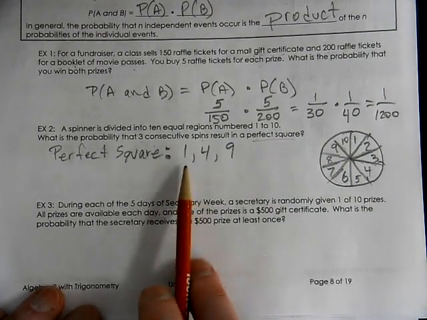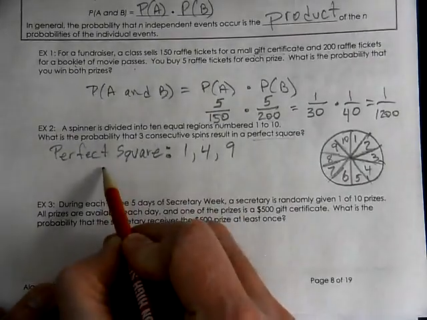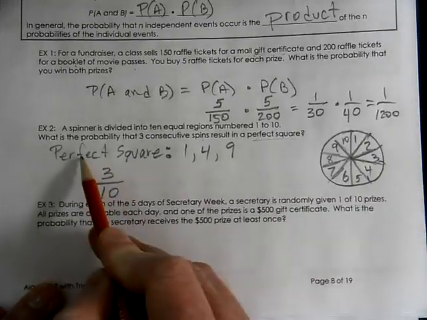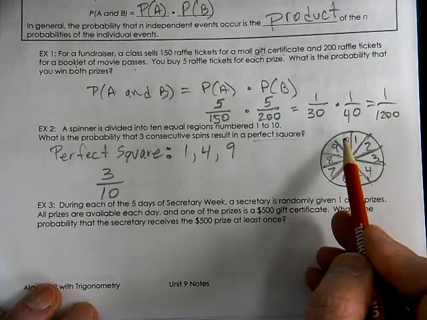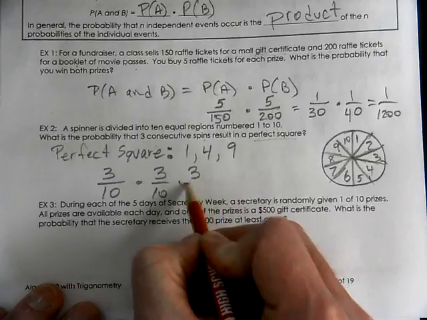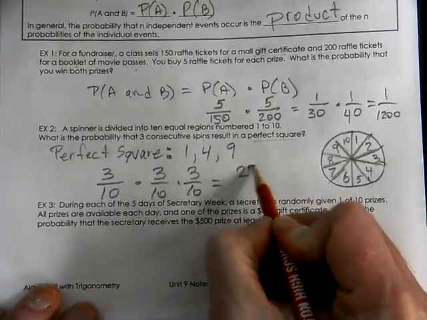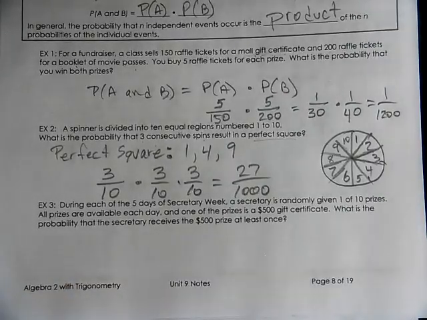You can take the square root of 1, so that's considered a perfect square. It comes out to be an integer. So there are 3 numbers out of the 10 that are perfect squares. That's the probability of landing on a perfect square, and you're going to do that every time. So that's 27 out of 1,000. That would be your probability of landing on a perfect square with 3 consecutive spins in a row.